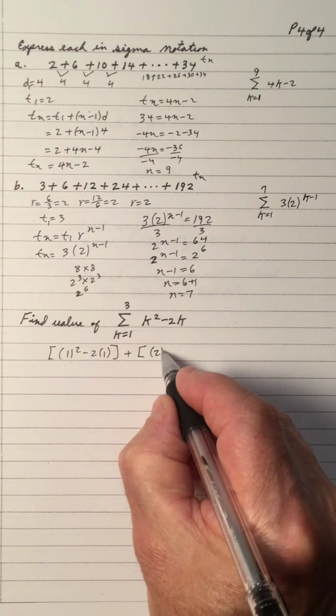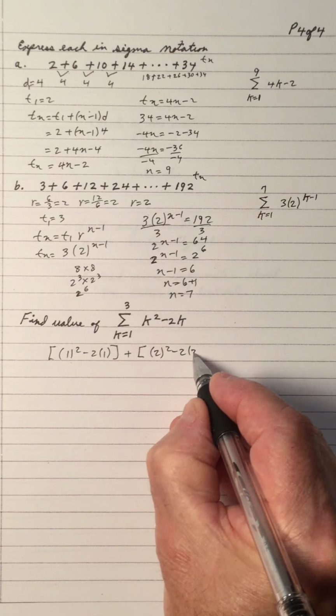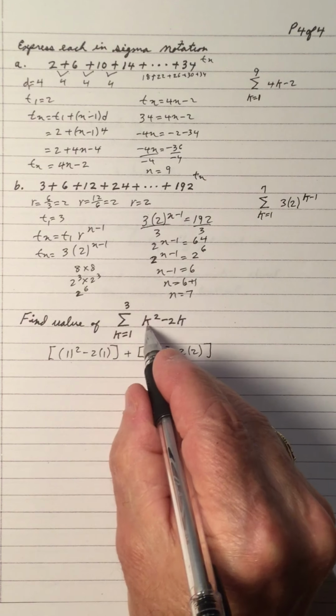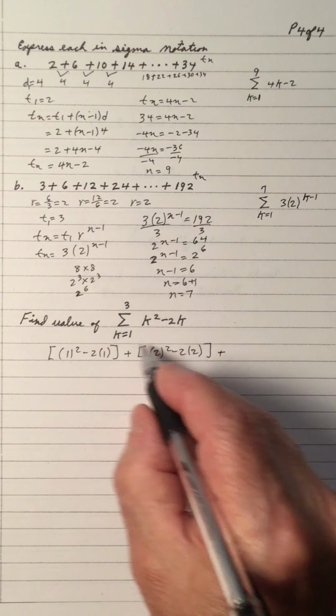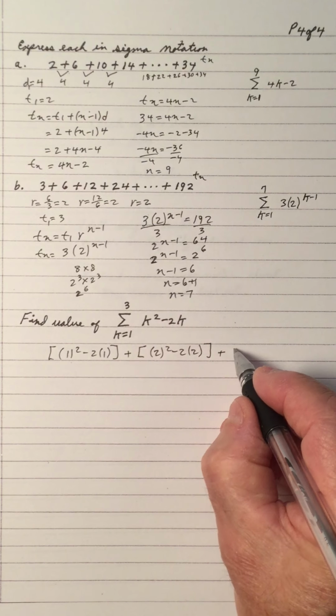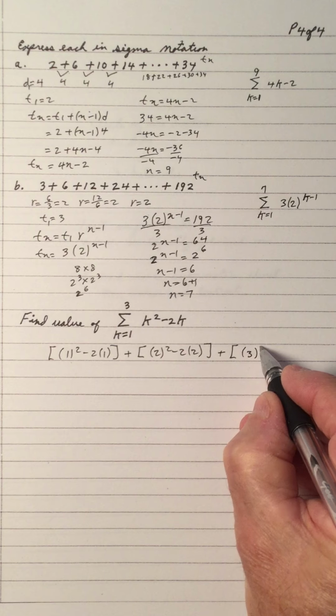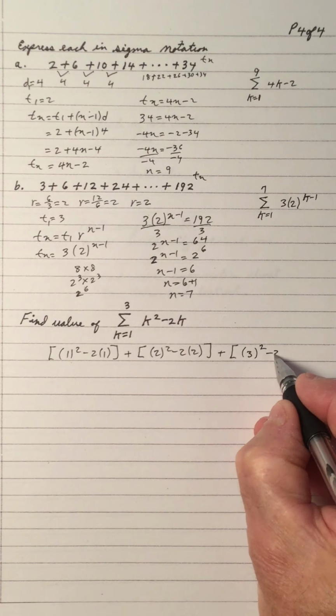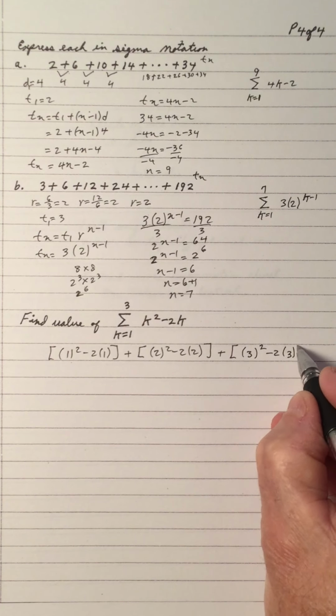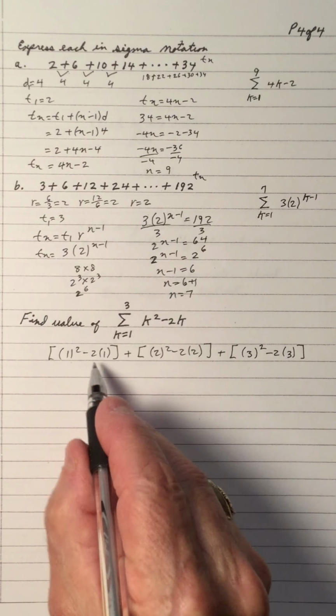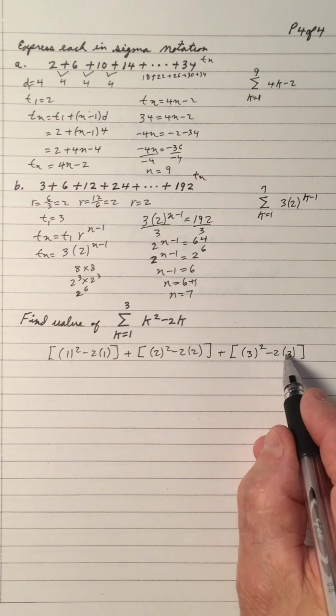And this is the third one, so we'll put 3 in for k.